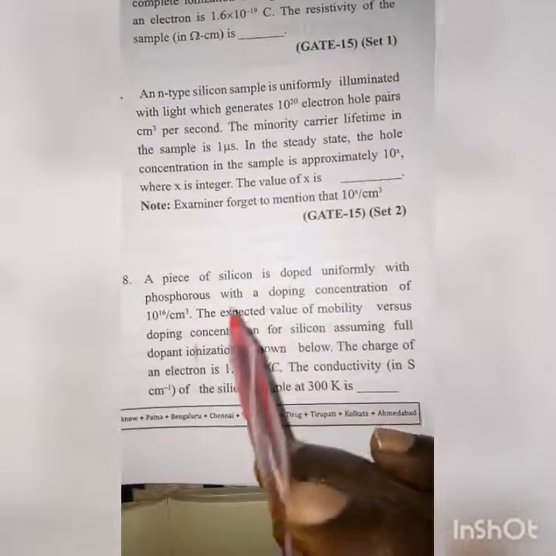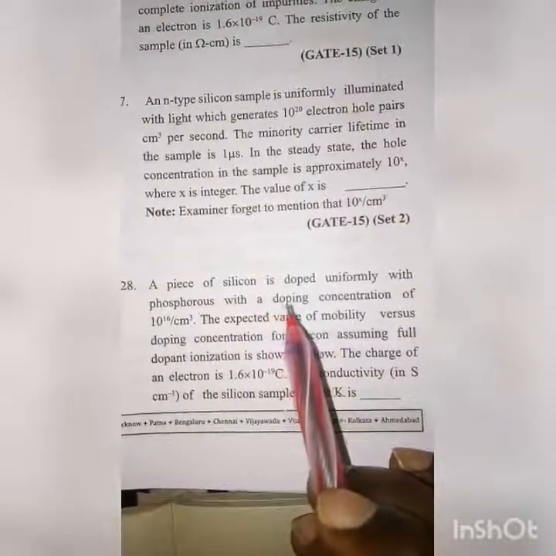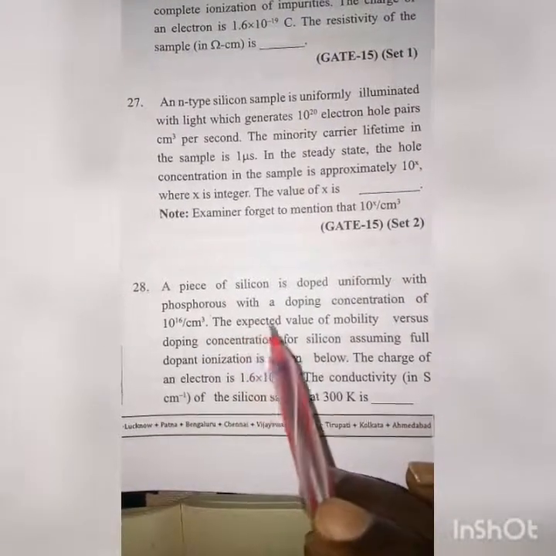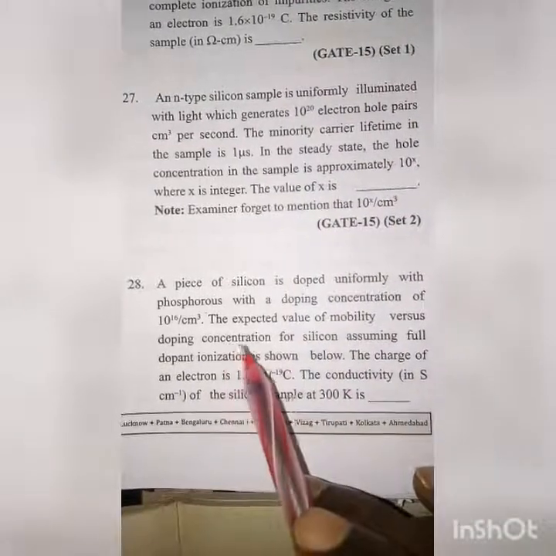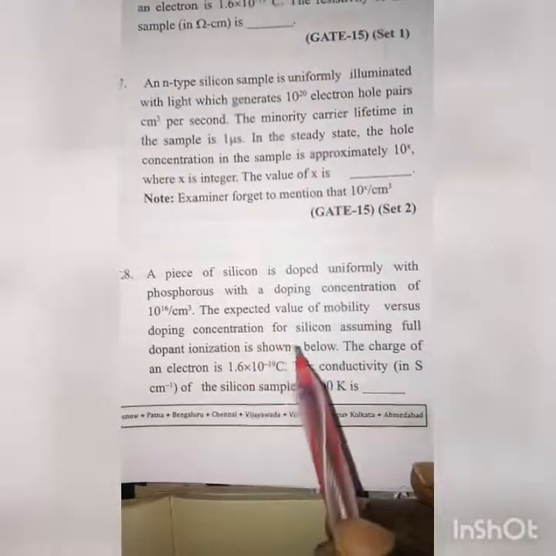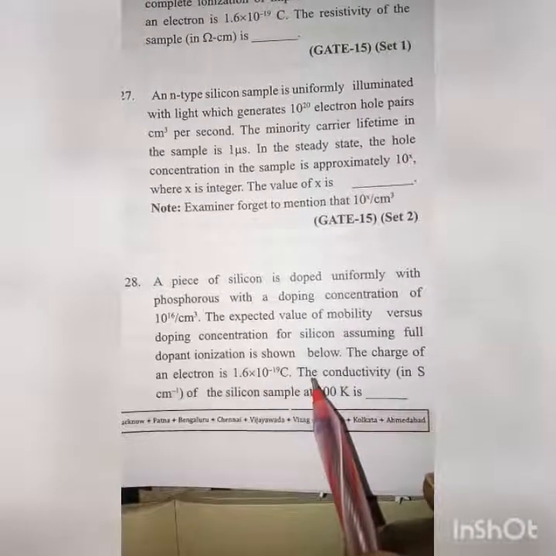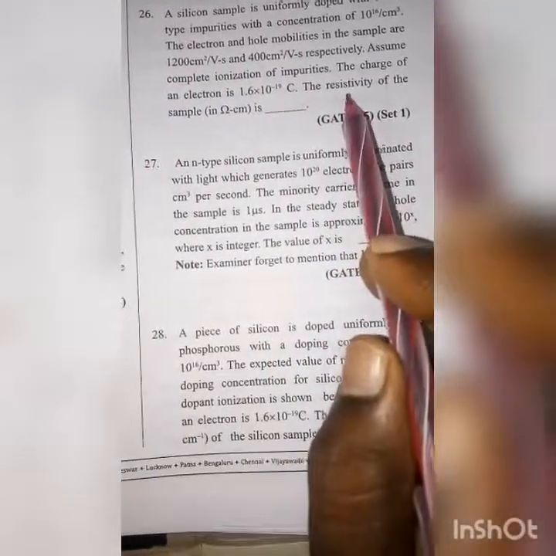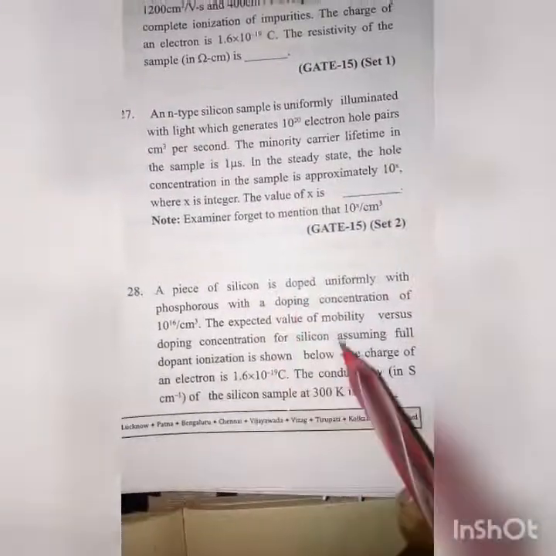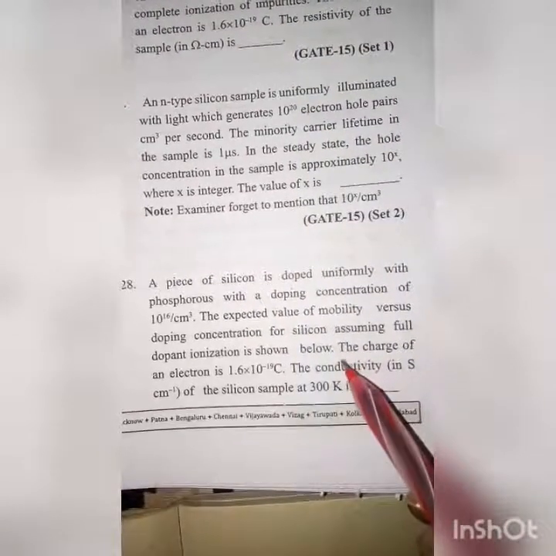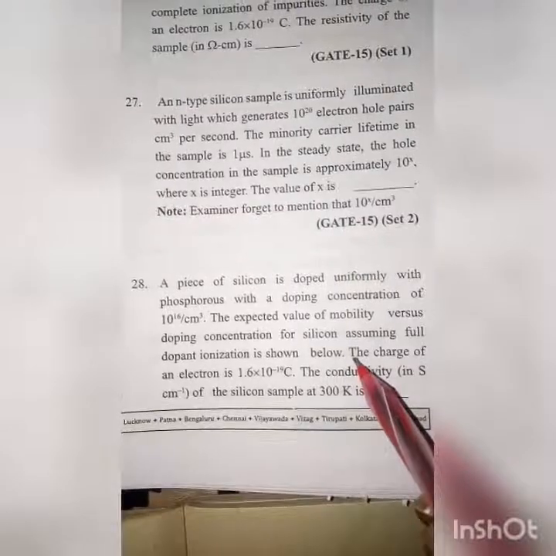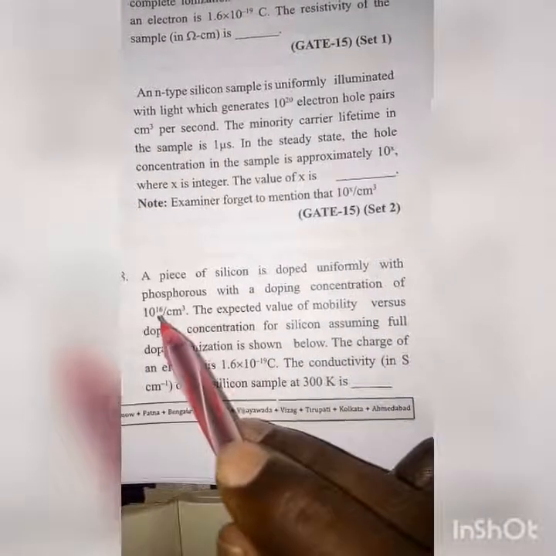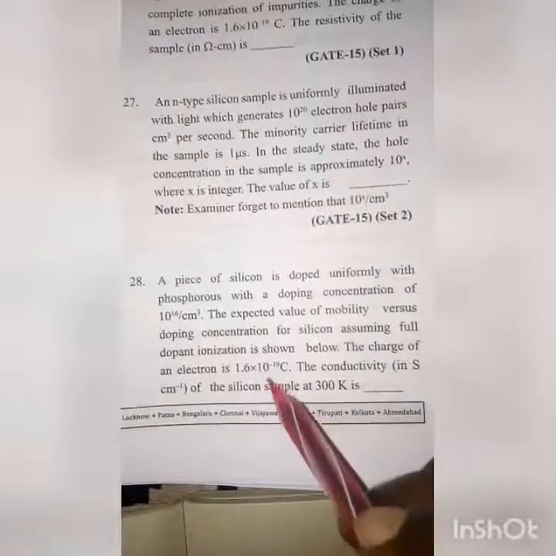A piece of silicon is doped uniformly with phosphorus with a doping concentration of 10 power 16 per centimeter cube. So he gave the doping concentration, the expected value of mobility versus doping concentration of silicon assuming full ionization, and the charge of electron. In the above problem he asked resistivity, that is the reciprocal of conductivity. Here he is asking conductivity, that means sigma n. For sigma n, what do we have to do? The formula is n q mu n. You know n, that means Nd, the doping concentration he gave. Q, you know.